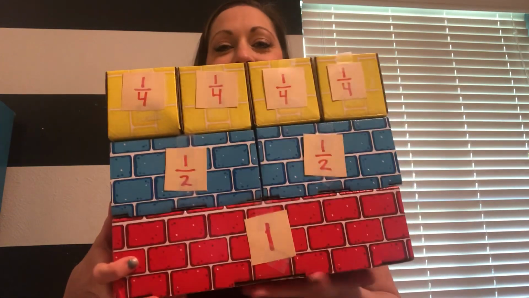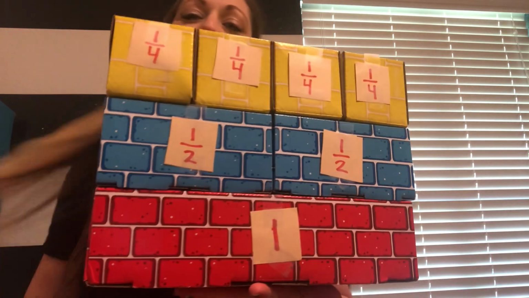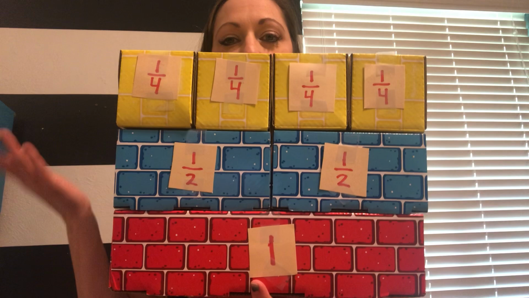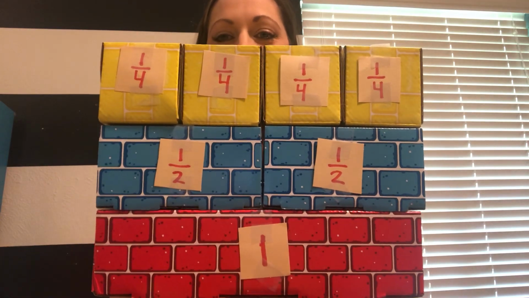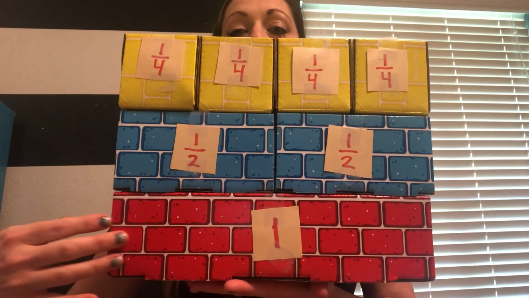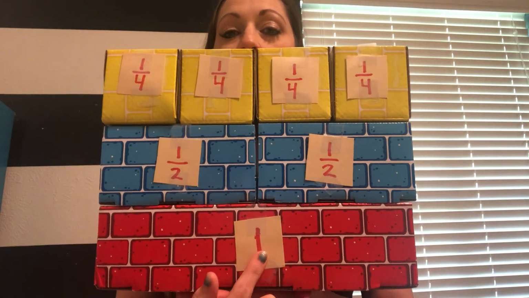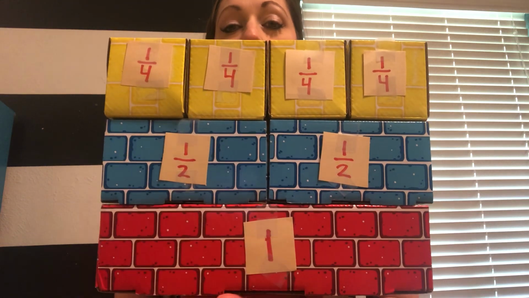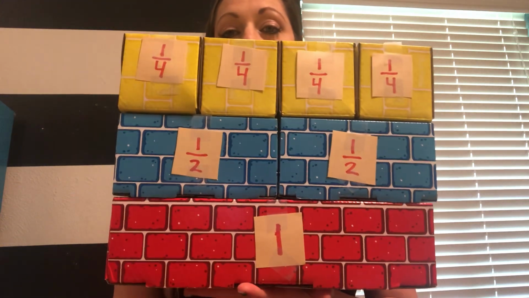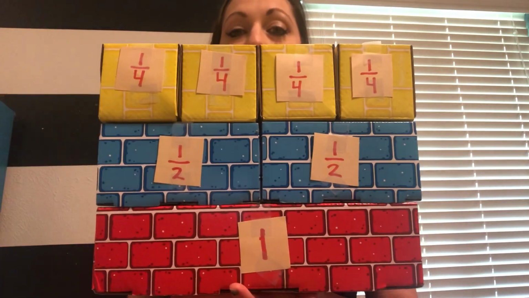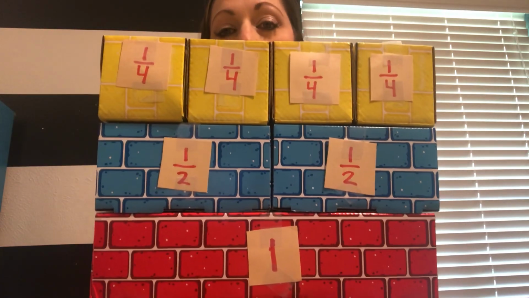Okay, so this is kind of crazy, I know, but these are the blocks that my 4-year-old loves to play with, and I thought, oh my goodness, what a great way to represent fractions today. So as you can see at the bottom, this is just one big red piece, and that's our 1 whole. But then if you look here, it takes 2 blue pieces to equal 1 whole, and then it takes 1, 2, 3, 4 yellow pieces to equal 1 whole.